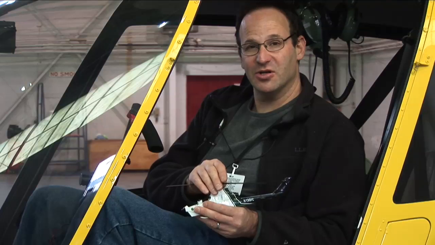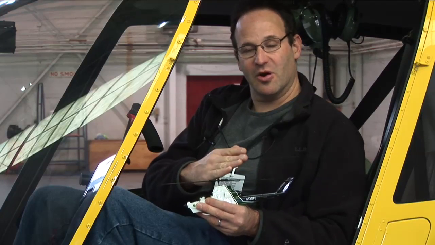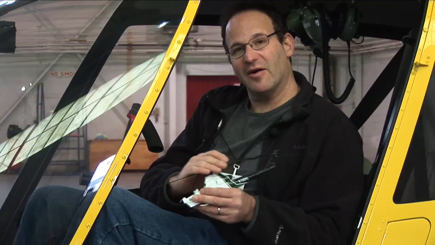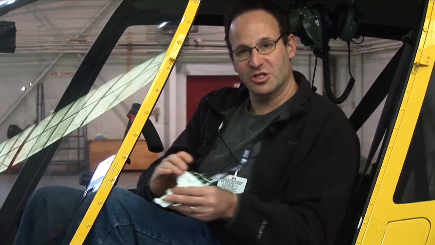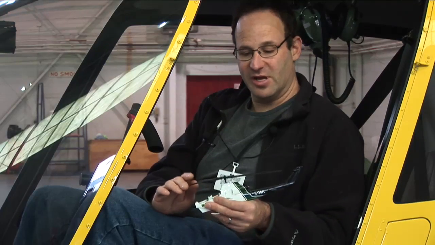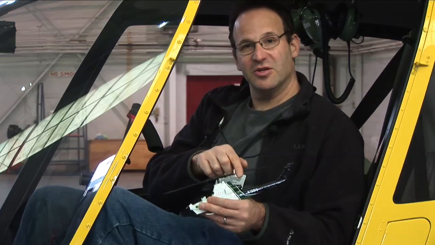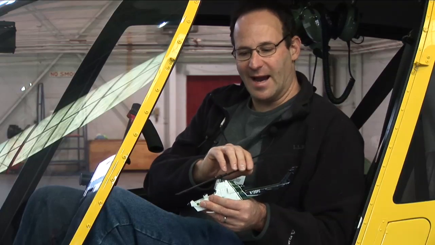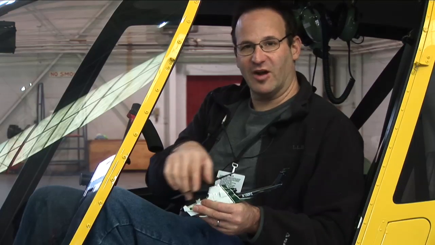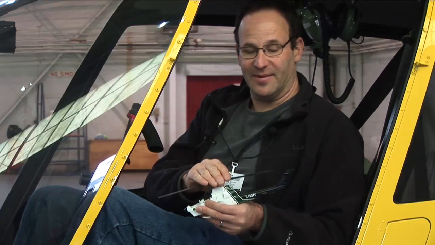We're hanging from the rotor system, and what we really want to do is tilt the rotor system forward so that the helicopter will follow and the whole machine will pull itself forward through the air. So what we need to do is generate more lift on the back of the rotor system than on the front. How do we do that?